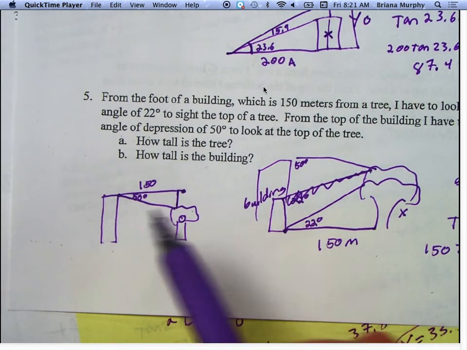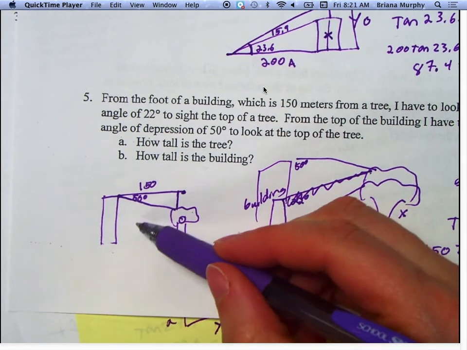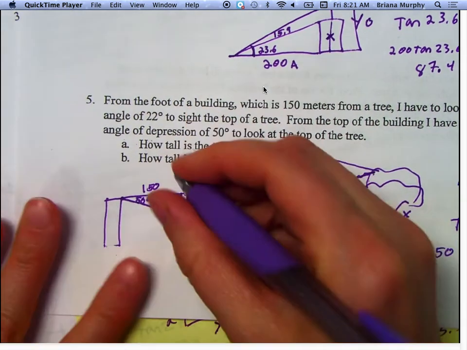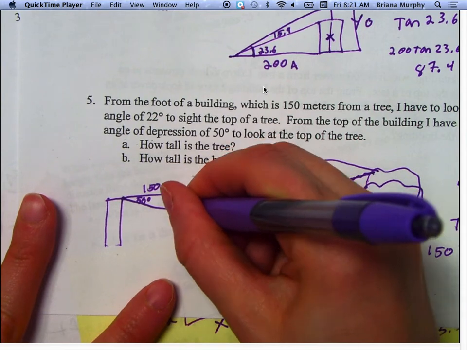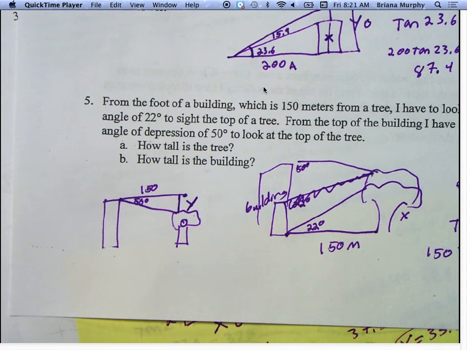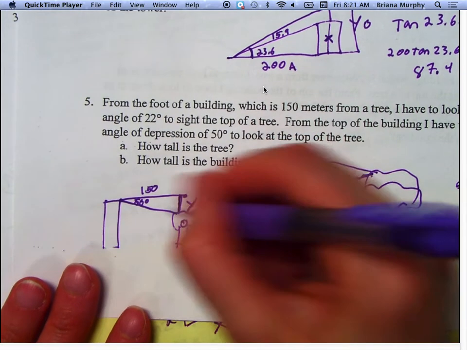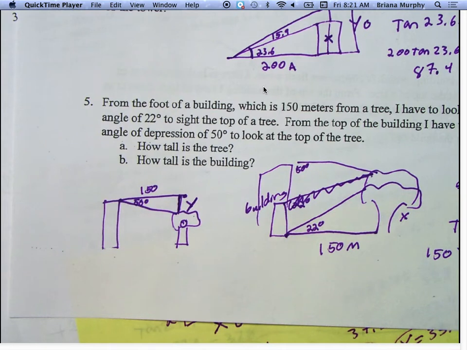Angle of depression means how much I look down, right? So that's why I'm looking down. I say we find this height right here, and whatever it is, we add it to our tree, and that's the height of our building. Does that make sense? We know this height right here is the difference between our tree and our building. So once we find that, we can add it to the tree, and that's the height of our building.